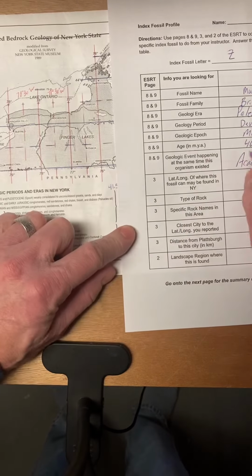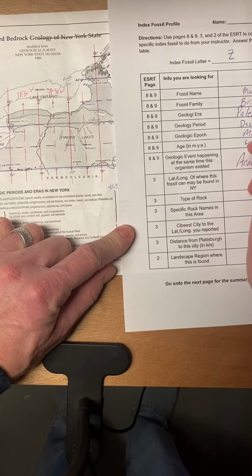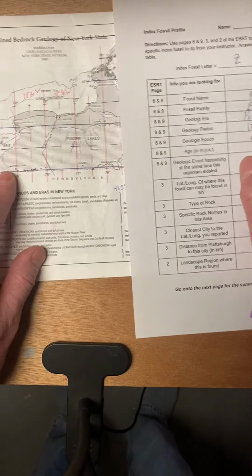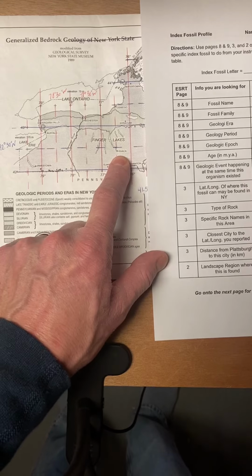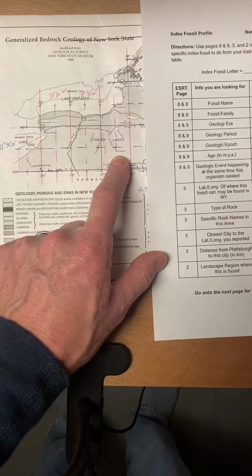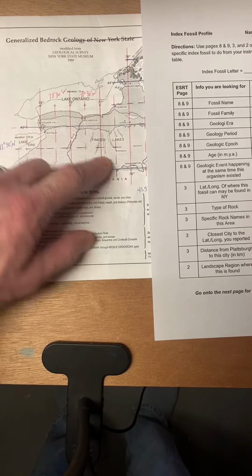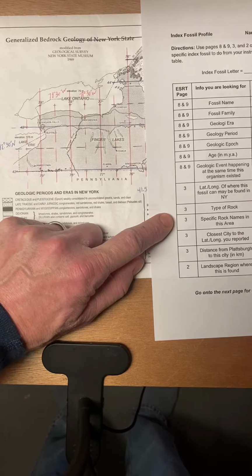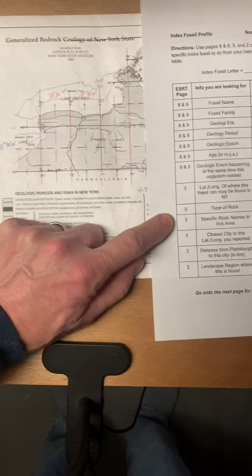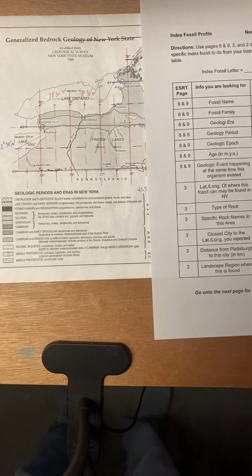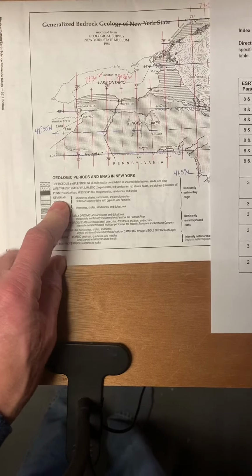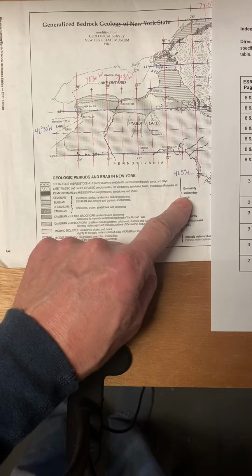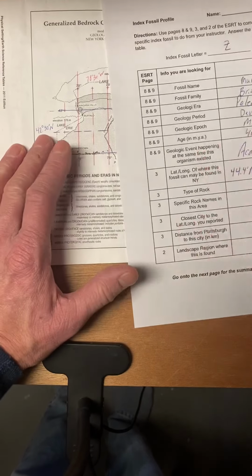So the latitude and longitude we're going to do just like we did in the past. You can use either degrees in a decimal or degrees and minutes. So here's my 42-degree north line. I'm going to approximate the latitude of Ithaca to be about 44.4 degrees north. And its longitude is going to be 76.5 degrees west. Now, type of rock, you should be able to tell me if it's sedimentary, igneous, or metamorphic. But again, if you go back down to the key, it tells you, hey, this is a sedimentary rock. So I fill that in.